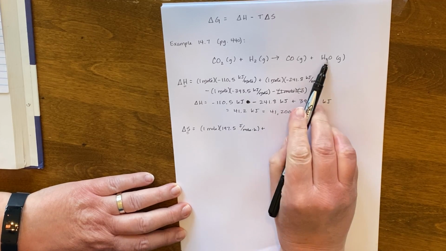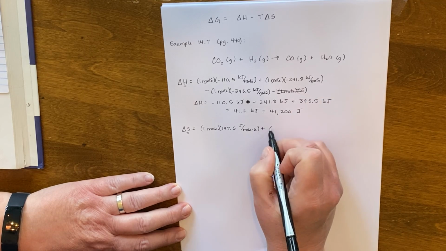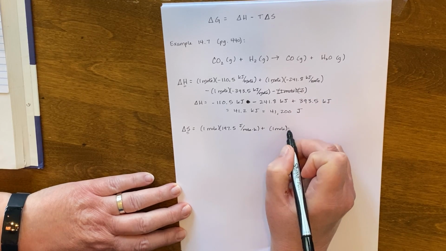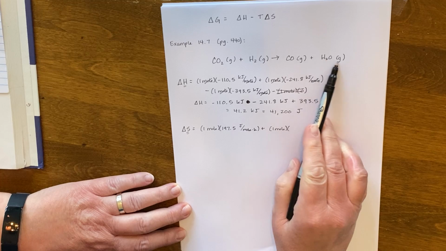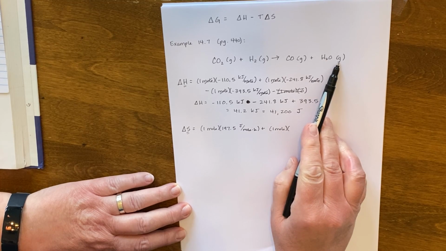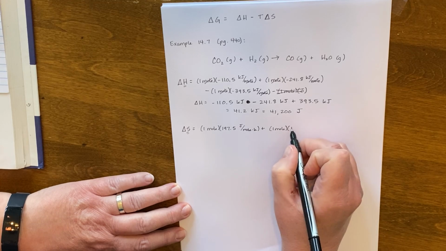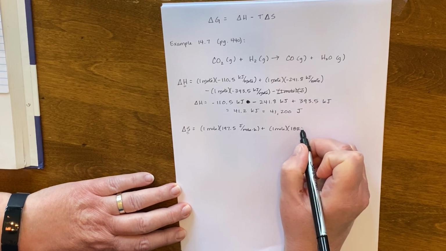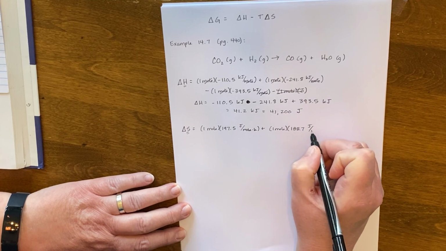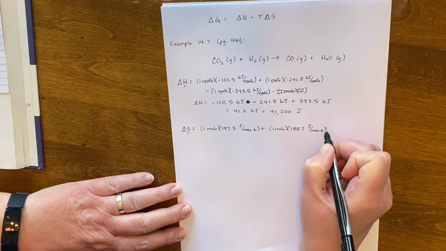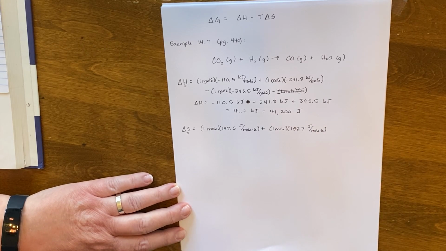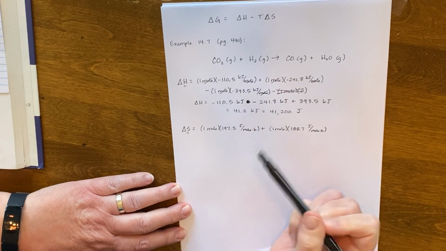Then I look at my second product. I have 1 mole of H2O gas. I look for H2O gas and find in my table 188.7 joules per mole K. Now I'm going to look at my reactants and subtract them.